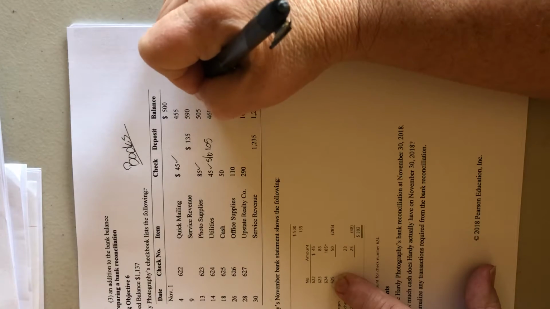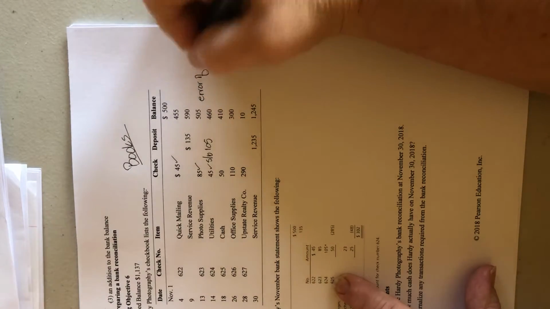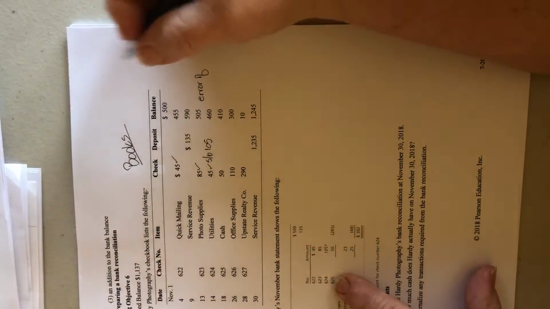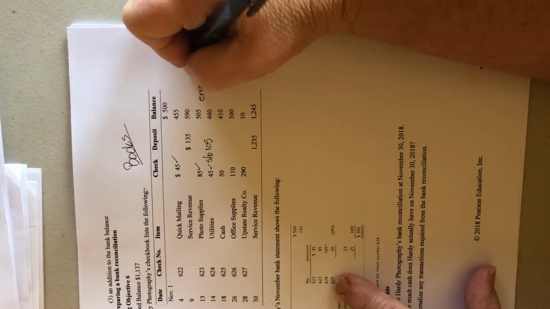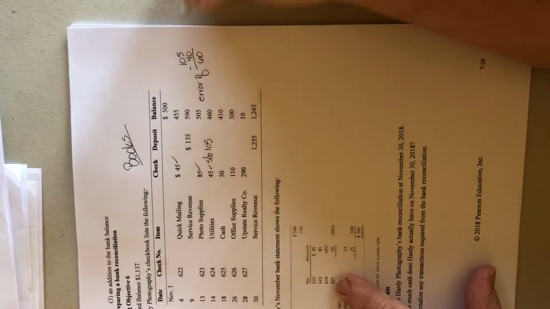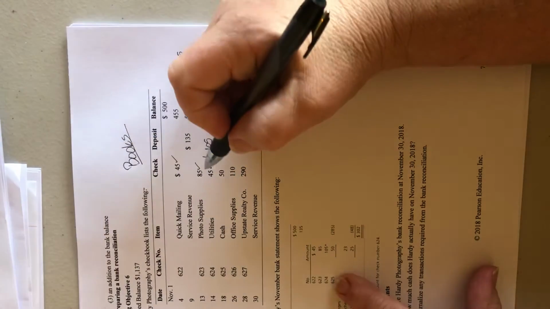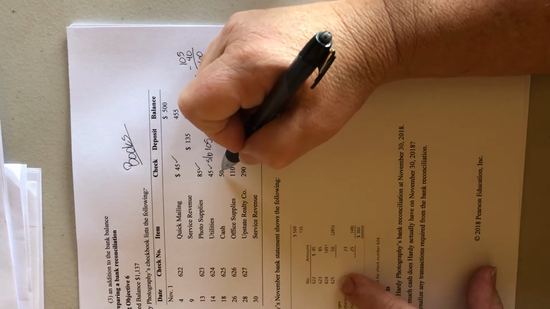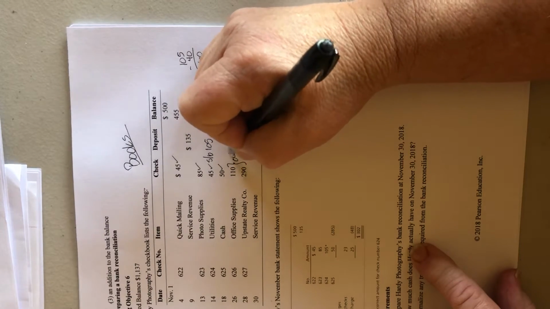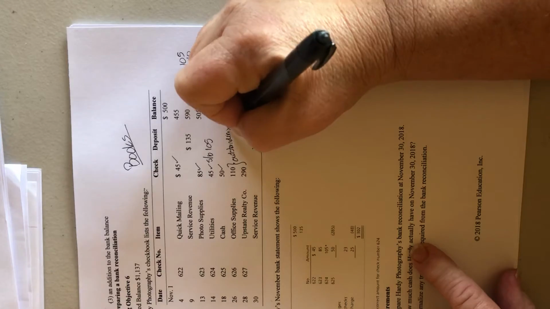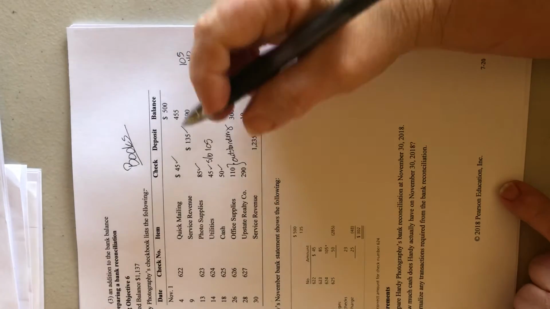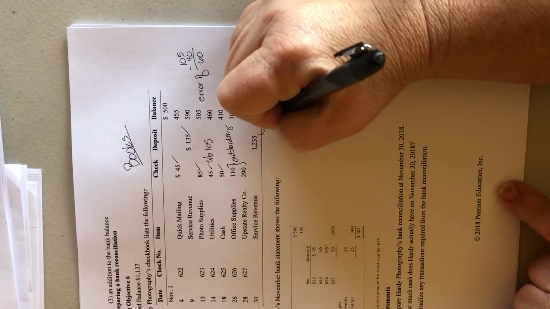So we have an error of negative $60 because they should have taken 105 out of the account and they only took 45 out. So it's an error of 105 minus the 45, a $60 error. All right, check 625 is cleared. These two are both outstanding. The 135 deposit is cleared, and this one has not yet cleared, so this is going to be a deposit in transit.